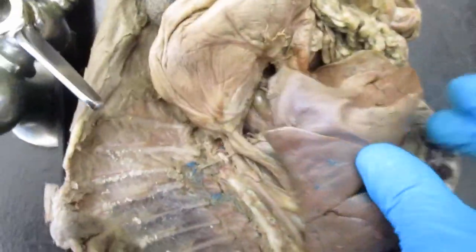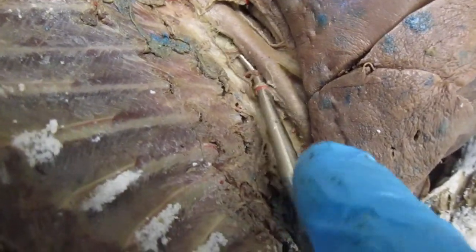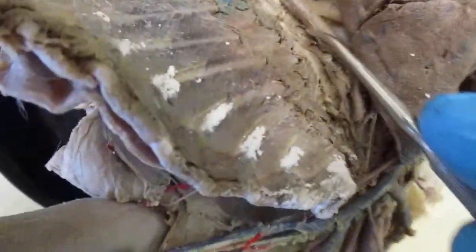And then we have this right here. You see that? Well, you see that structure there where my finger's pointing? That's the hemiazygos vein. And then you have your intercostal muscles all right in here. Okay? And then you can see intercostal arteries right there where the probe's at. Descending aorta here. And then you have the diaphragm right here.